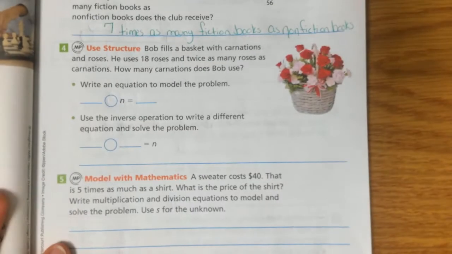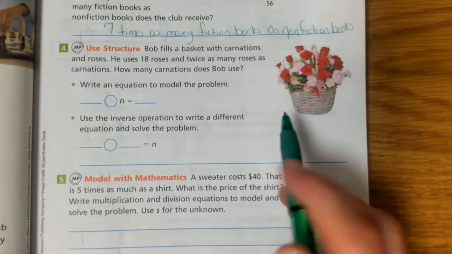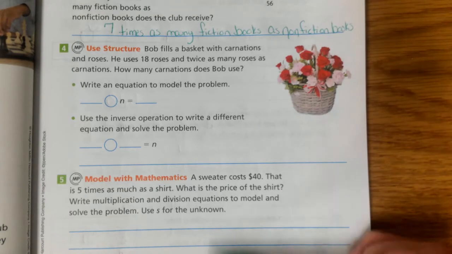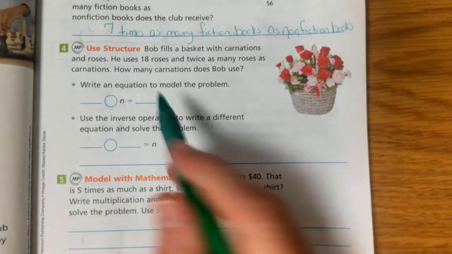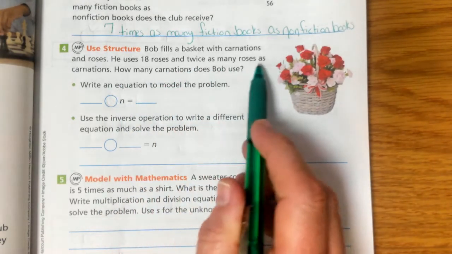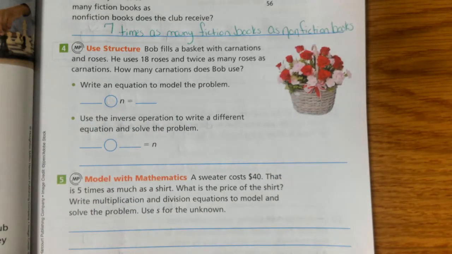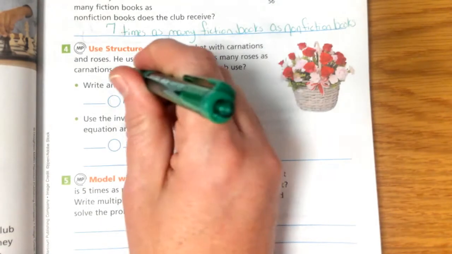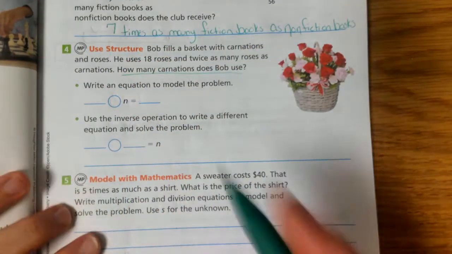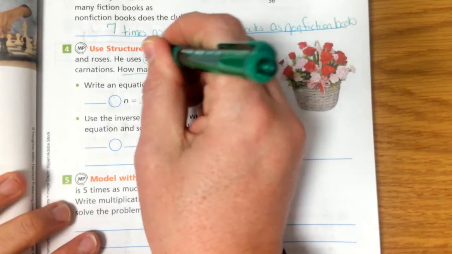Number 4. Bob fills a basket with carnations and roses. He uses 18 roses and twice as many roses as carnations. How many carnations does Bob use? So we want to know how many carnations he uses. Well, we know he uses 18 roses.